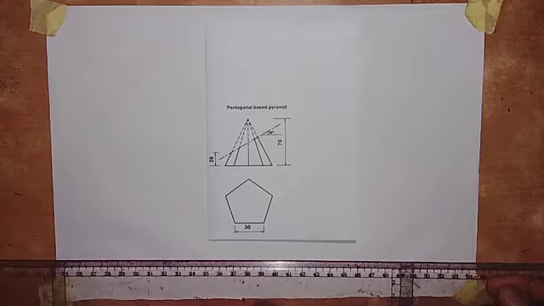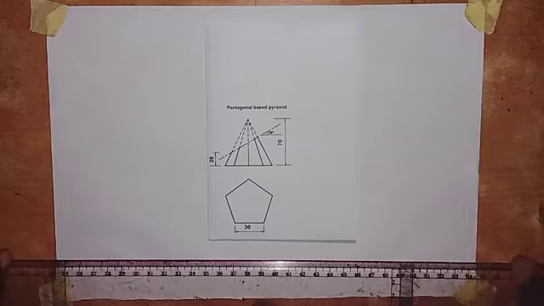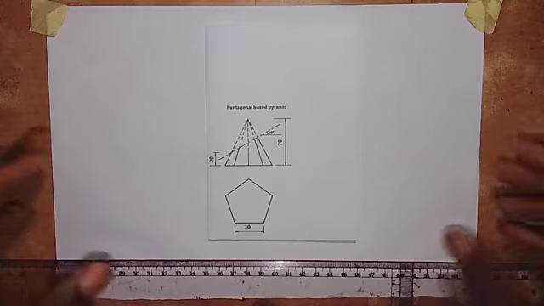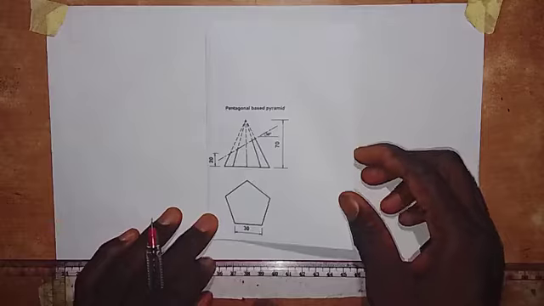So what we are to do first is to replicate what we see here. Then from there, we are going to produce the complete plan, the true shape, and also the end elevation of this truncated pentagonal base pyramid. Let's see how it goes. So what we are to do first is to produce this pentagon as we see it here, and this is how I'm going to do it.